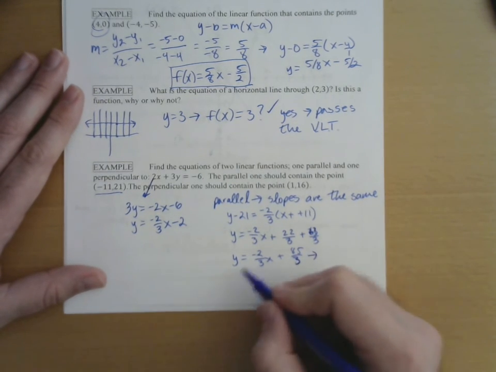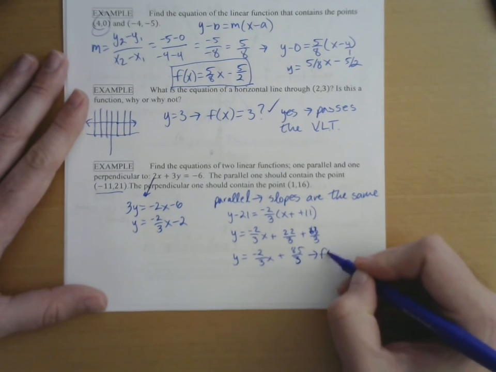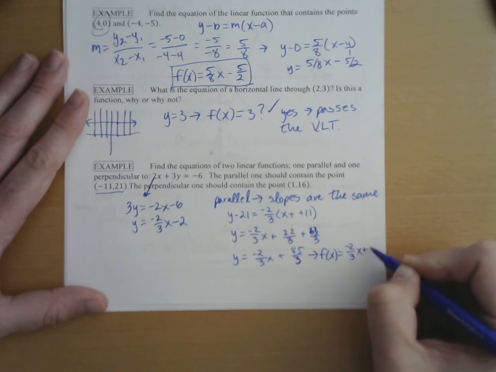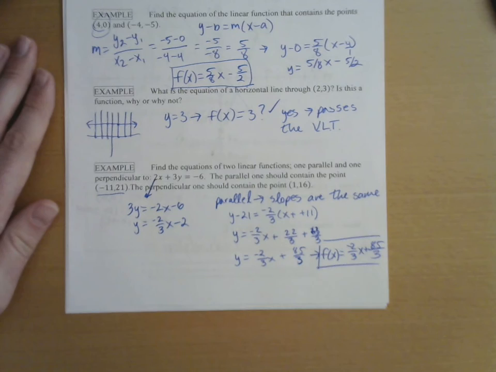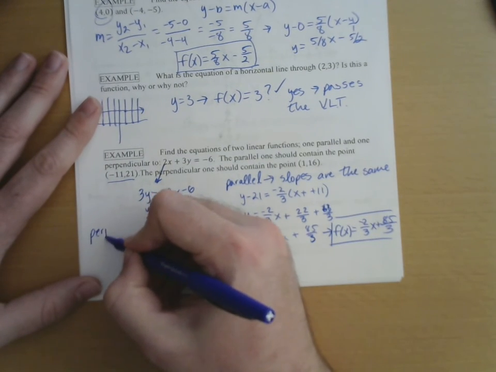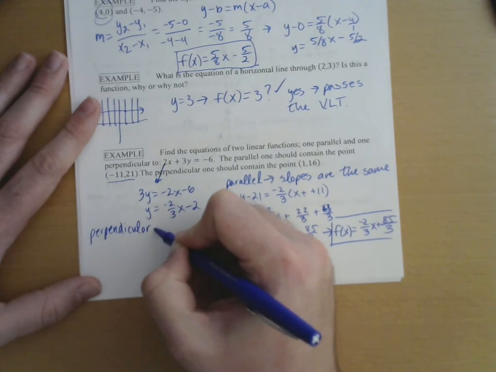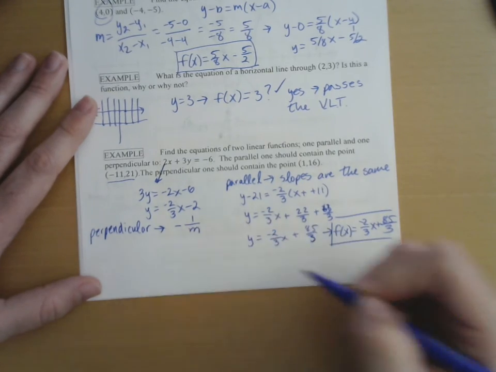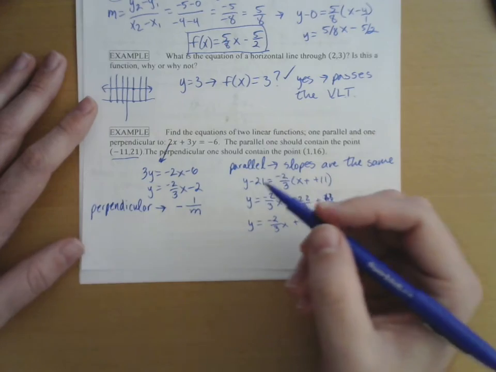But we don't want the equation, we want the function. So we just switch this to an f of x equals negative 2/3 x plus 85 over 3. We've got our parallel line. And perpendicular, this is the harder of the two. It takes negative 1 over m for the slope. So we're going to flip this to the reciprocal and make it positive.